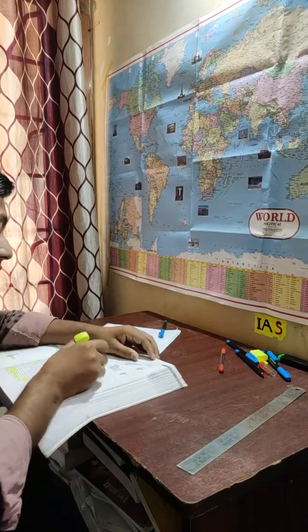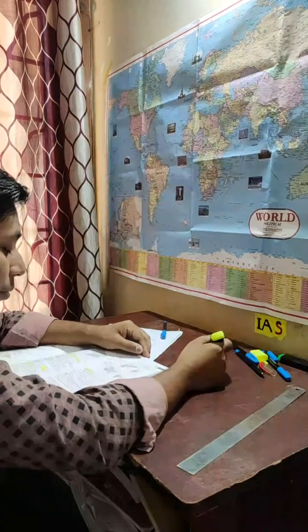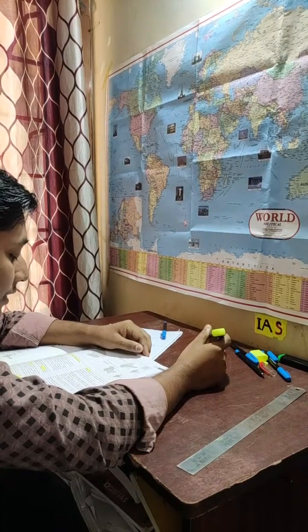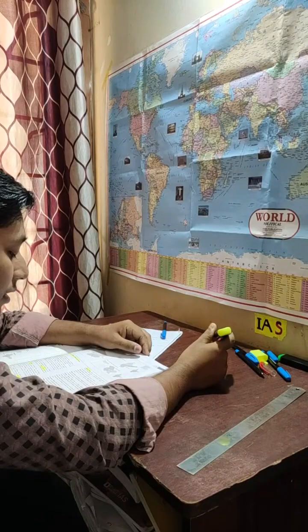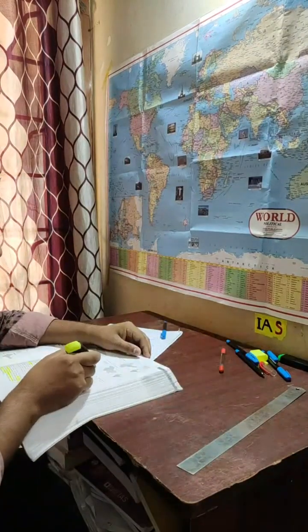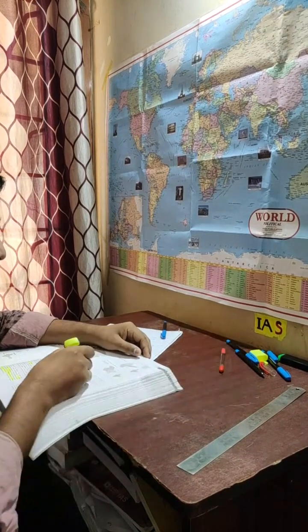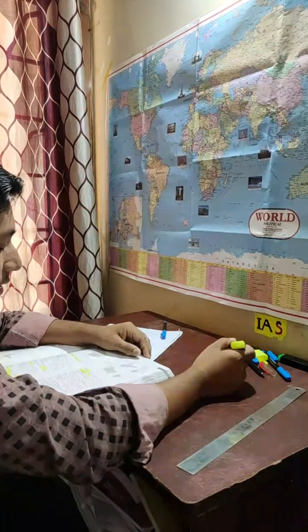Orissa, 1950. Orissa was made a separate province in 1936 by the British and in 1950 became a state. It was then renamed from Orissa to Odisha in 2011. Bihar, 1950. It was formed as a state in 1950.